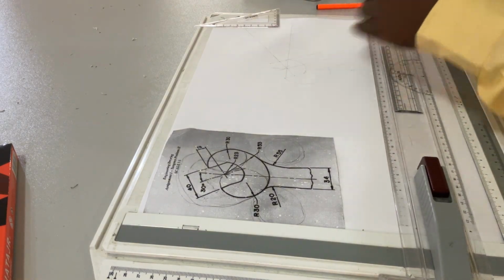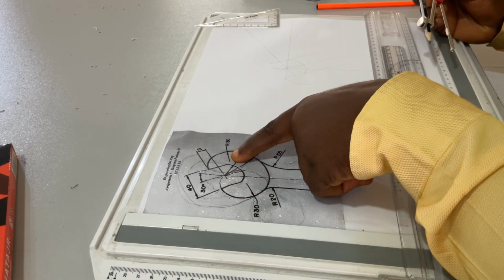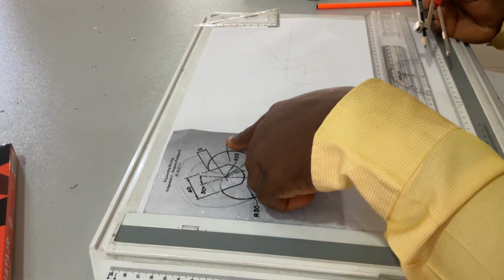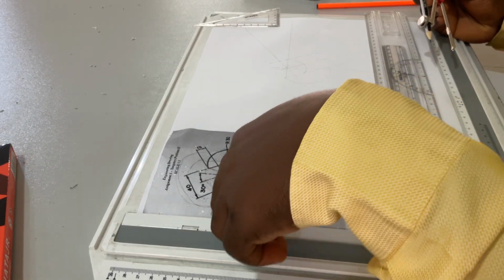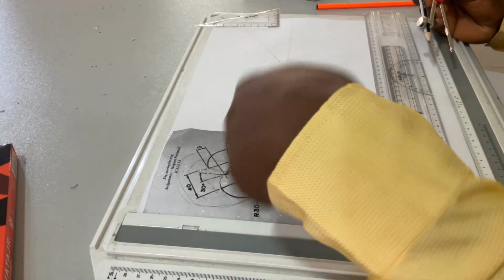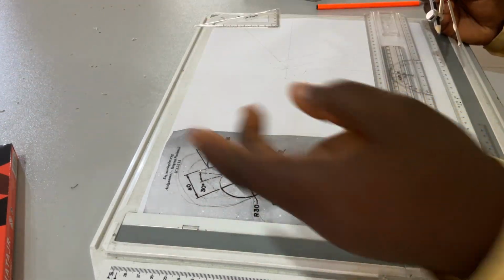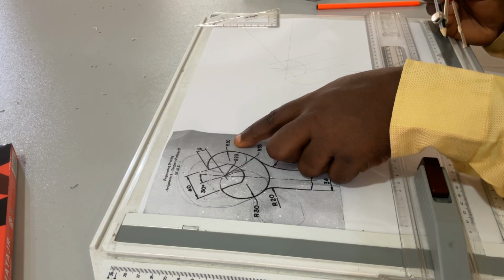I will do the same thing at the other side. See, I'm given 30 at the other side. You have to look at the measurement given, please, because they can give you another measurement here, or it's a spanner, so definitely the two sides are going to be the same. But if it is another component, the two sides might be different, so you have to follow the measurement given. So at the other side, I'm also giving what?